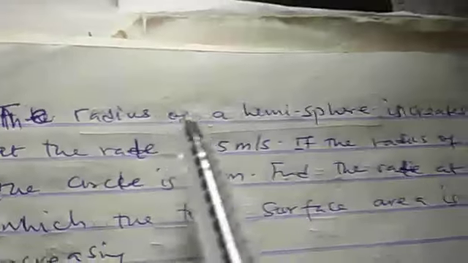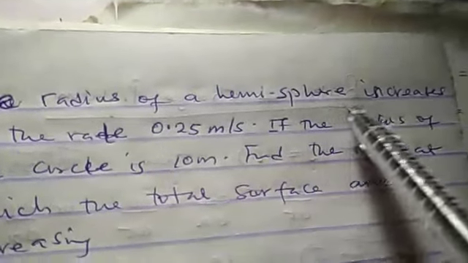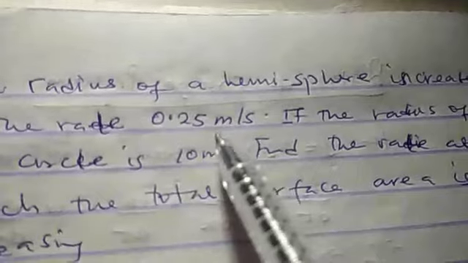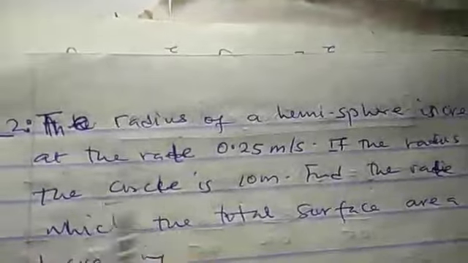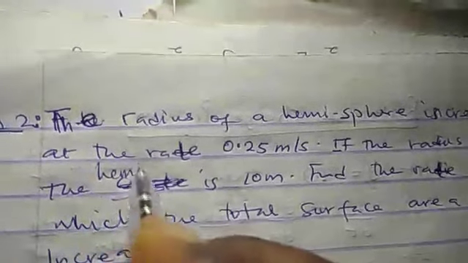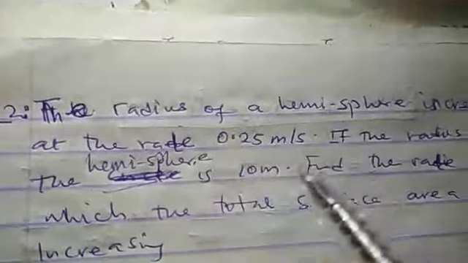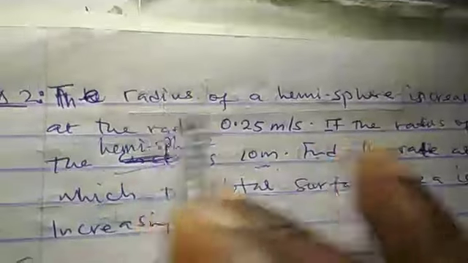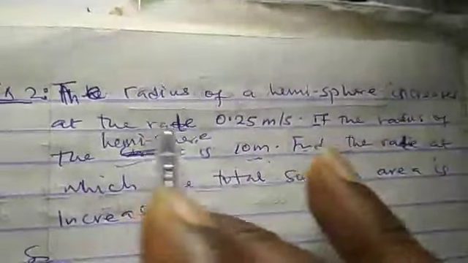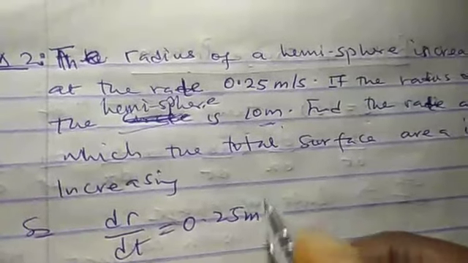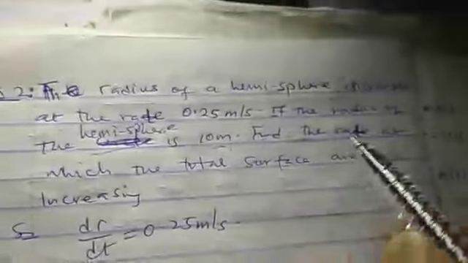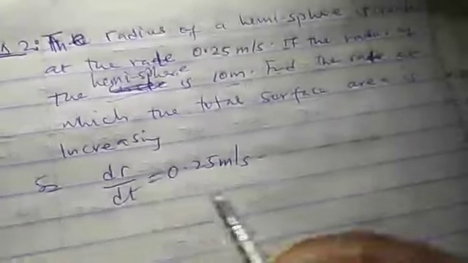Let's take another example. The radius of a hemisphere increases at the rate of 0.25 meter per second. If the radius of the hemisphere is 10 meter, find the rate at which the total surface area is increasing. Now, they have told us that the radius of that hemisphere is increasing at a rate, which simply means dr/dt is 0.25 meter per second. Now, find the rate at which the total surface area is increasing.